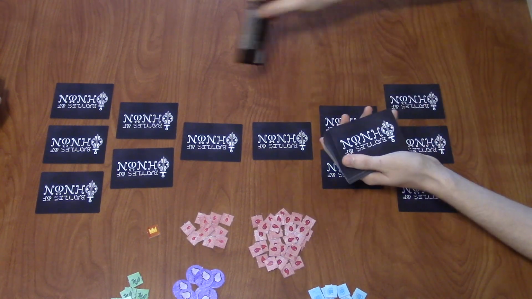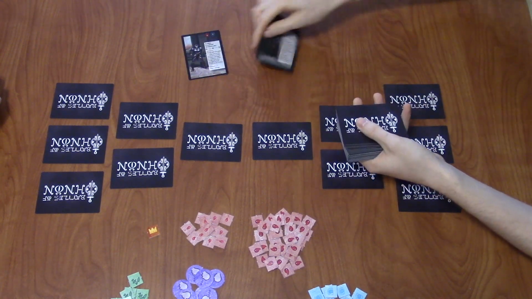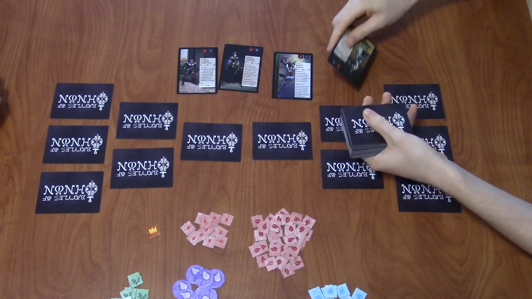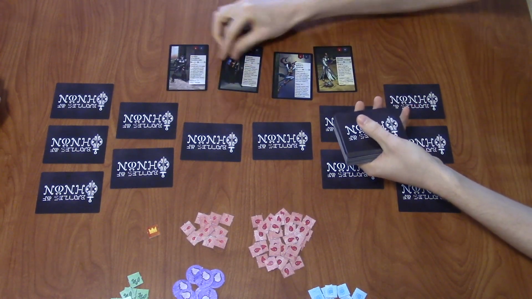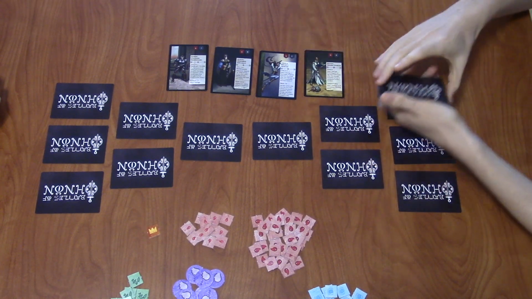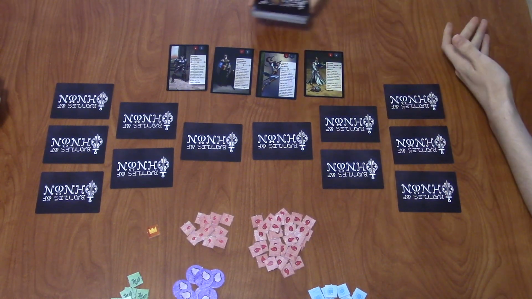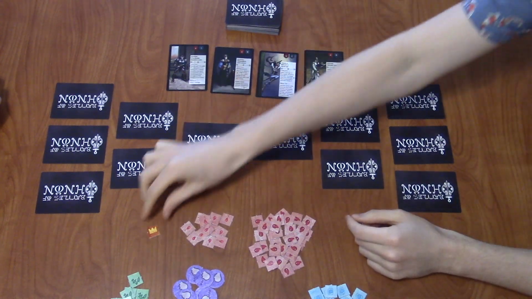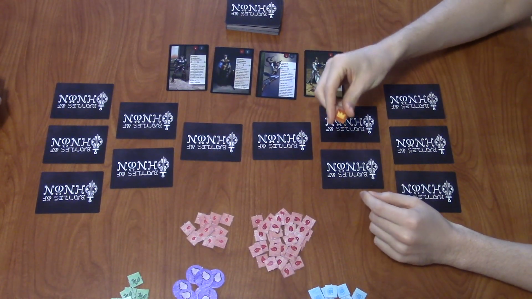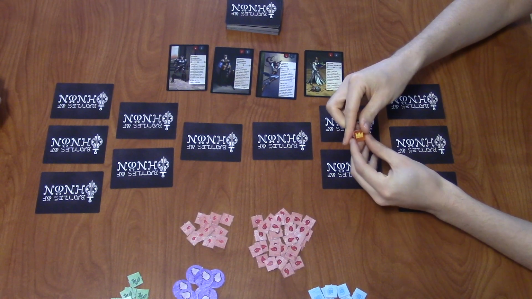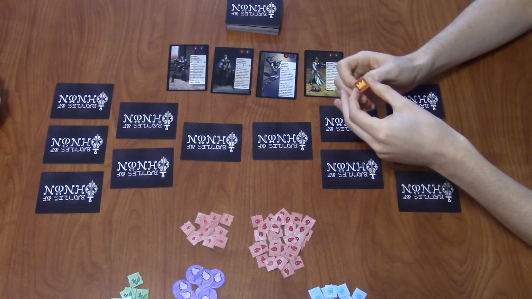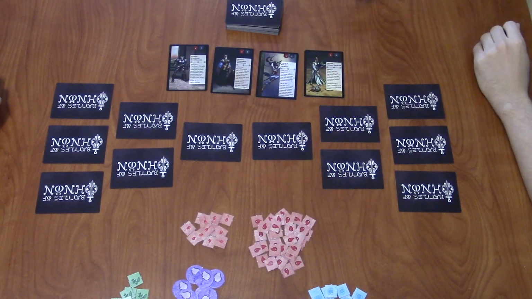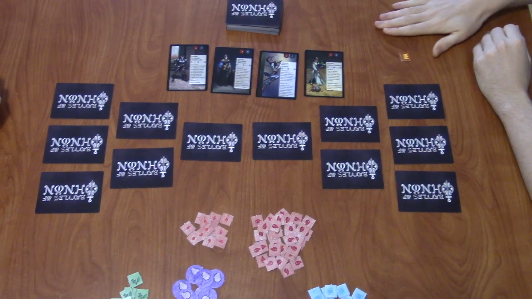And then we go ahead and deal 4 champion cards face up to form the bench. This is the place where players will actually be drafting from. There's the champion deck. So this here is the first player token. We're going to go ahead and flip this to decide who goes first. Do you want to call heads or tails? Heads. Tails, so I'm going to go ahead and take that. And I'm going to go first.